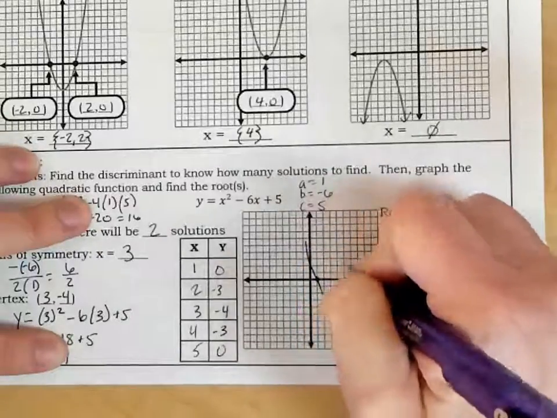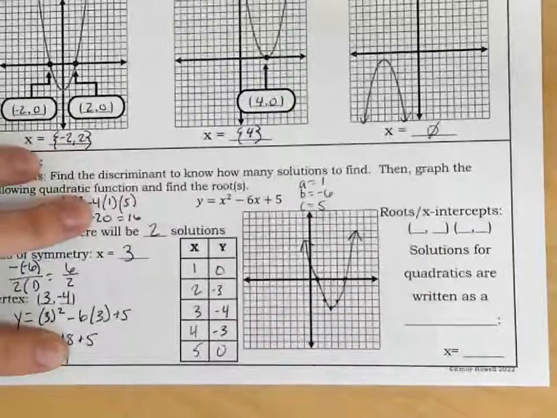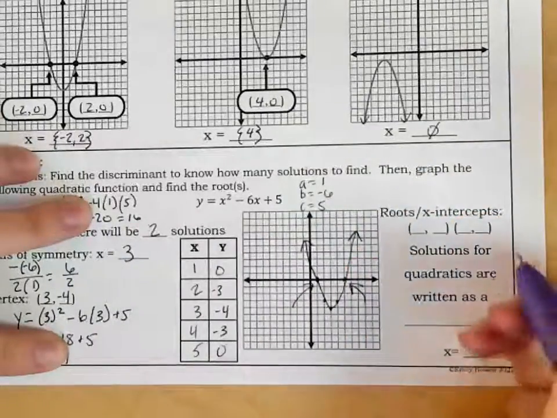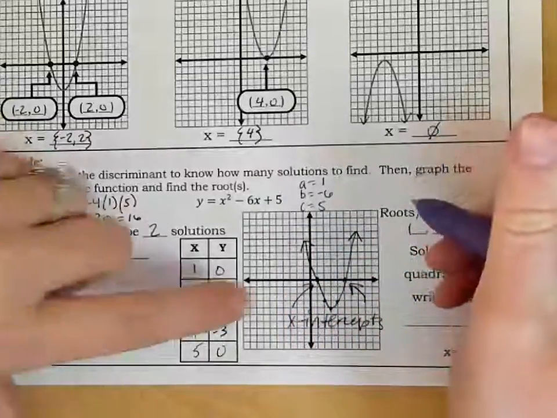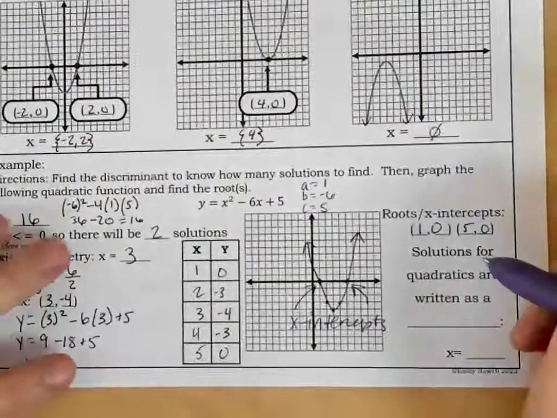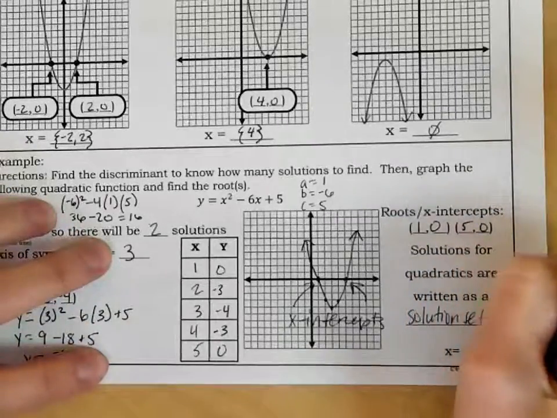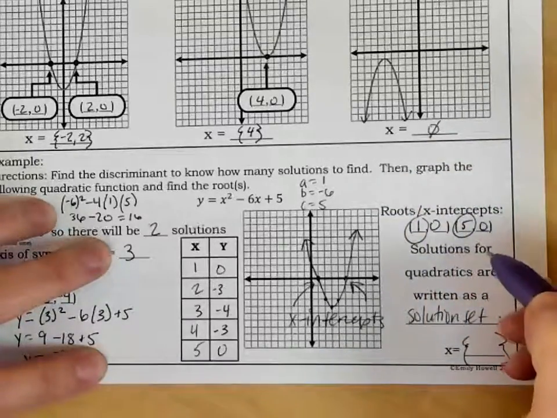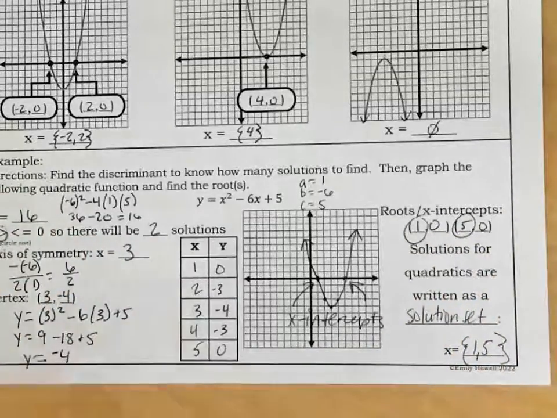And we can go ahead and sketch that. So what we notice here is that I have an x-intercept here, and I have an x-intercept here. So those are going to be my solutions. And I notice that the first one is at 1, 0, and the second one is at 5, 0. So when we go to write our solution, we're going to write them as a solution set. And so we use only the x values here. We only want to use the x values when we're writing our solution. So it's going to be 1 and 5 are my solutions for this quadratic.